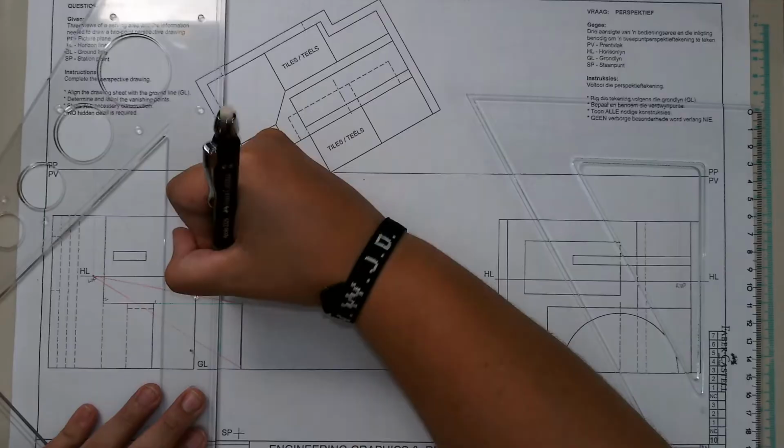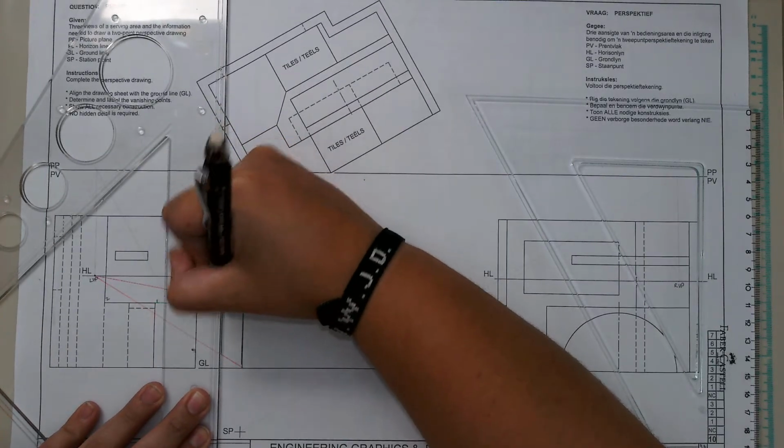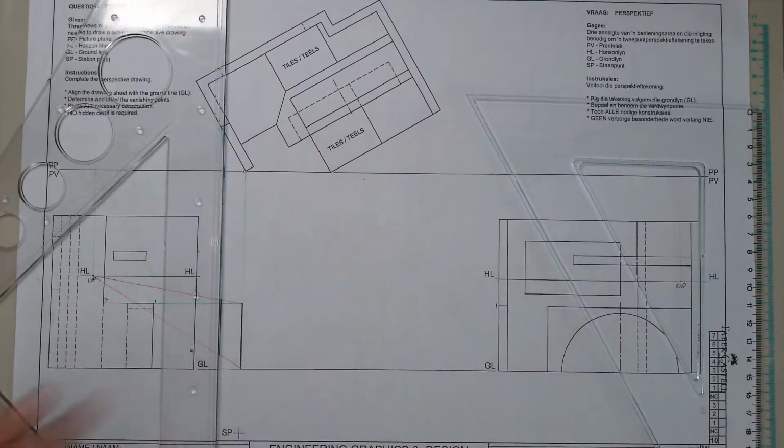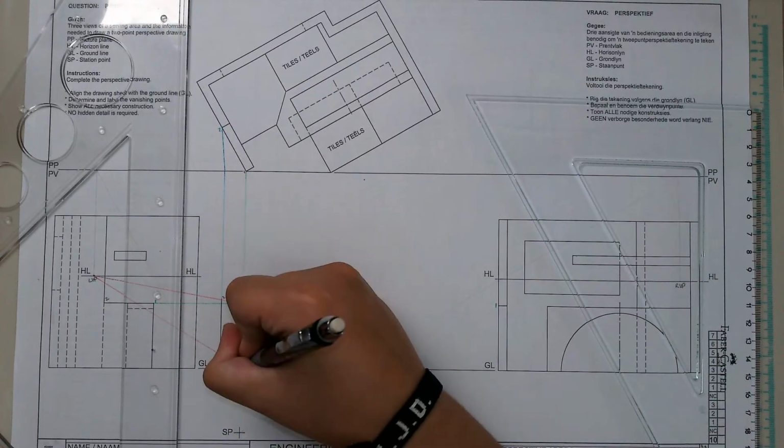That is going to be the corner of where the short part of the wall ends. So this is 2. I'm just going to name it so you can actually see.